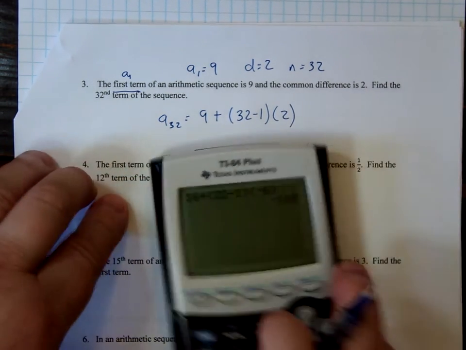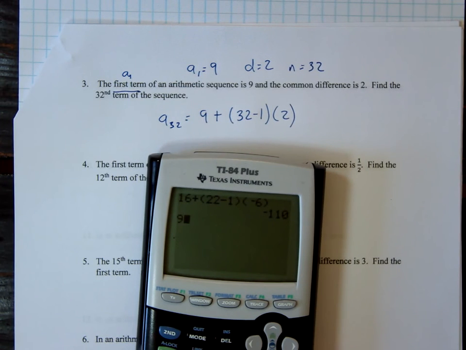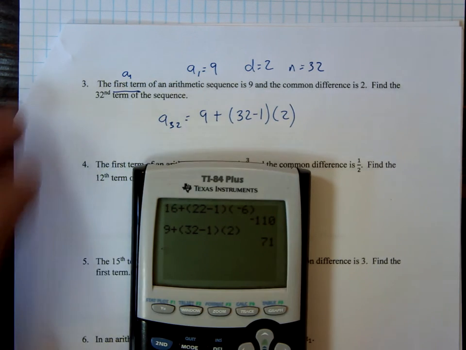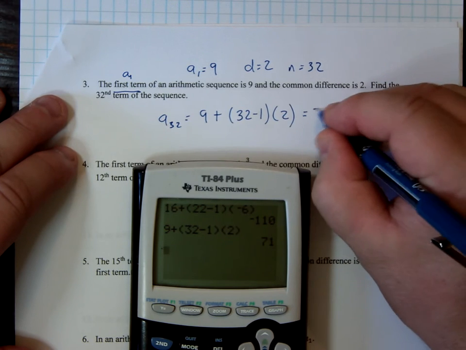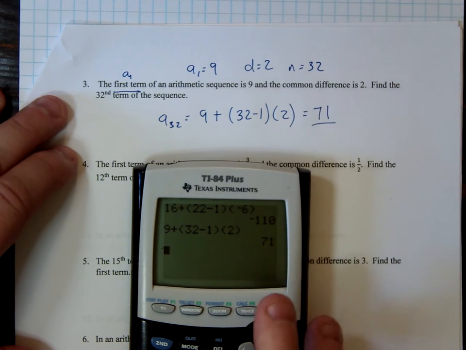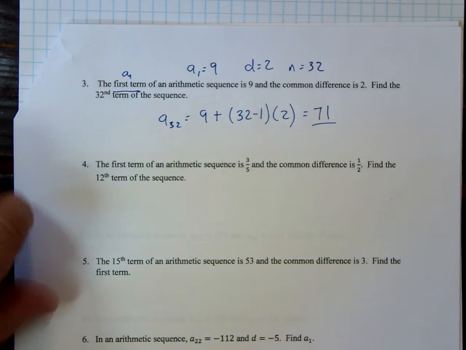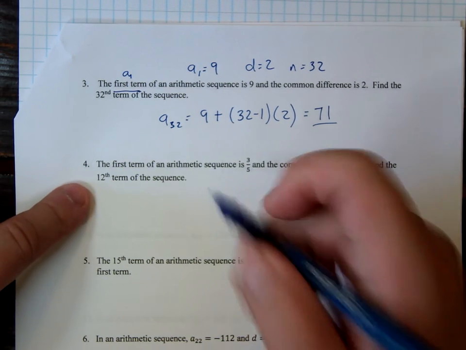And then again, straight into your calculator, 9 plus 32 minus 1 times 2. And that is 71. So 71 is the 32nd term in that sequence. The first term, so number 4, same idea.